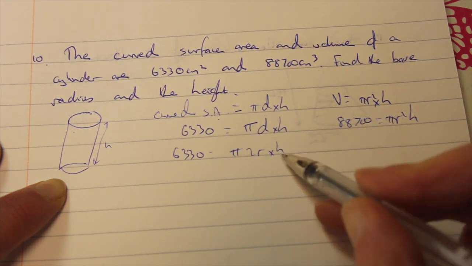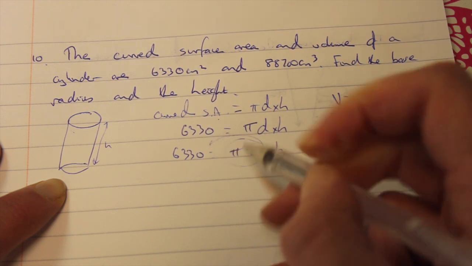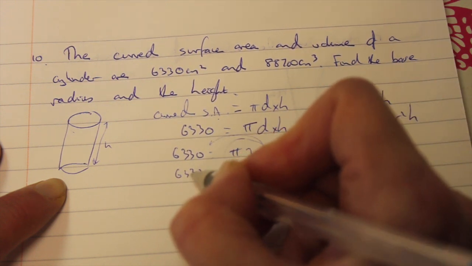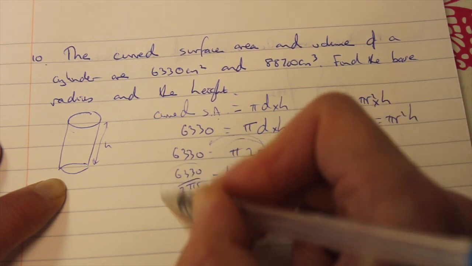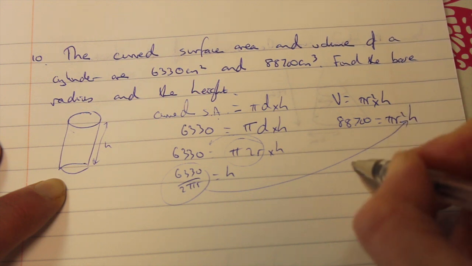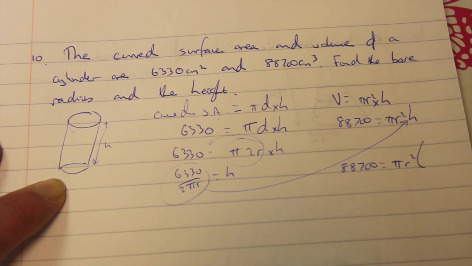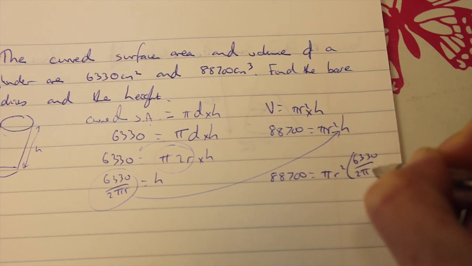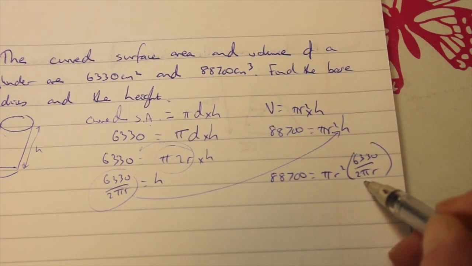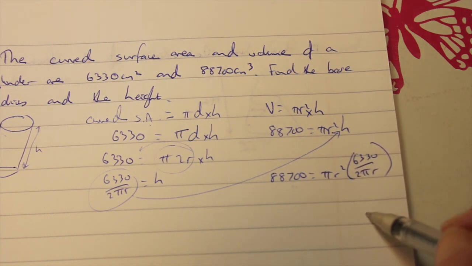Now what I'm going to do is get an expression for h out of this one here. So if I bring this over to the other side, it becomes dividing. So 6330 over 2 pi r equals h. I'm going to take that h and put it into this formula. So it becomes 88700 equals pi r squared, putting the h in here, 6330 over 2 pi r. Now what I've effectively done, I've eliminated h. So I've got an equation with just r's so I can solve it.